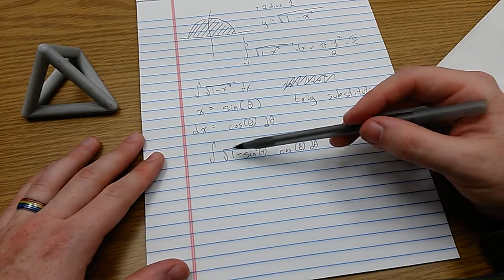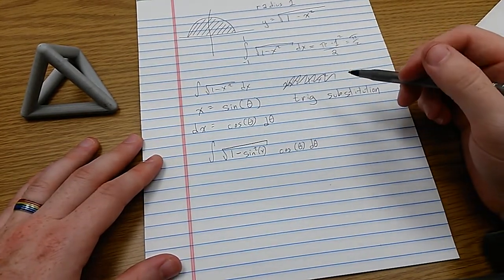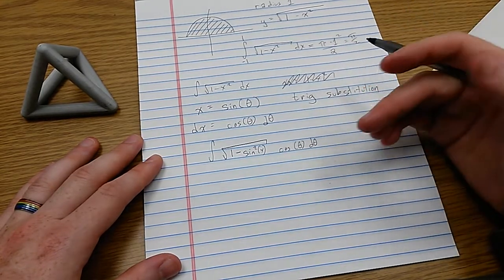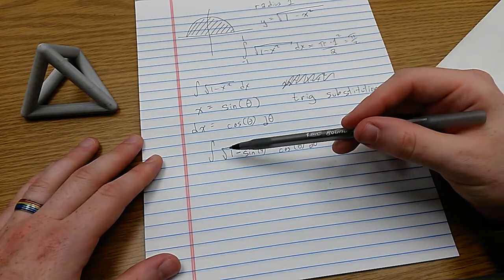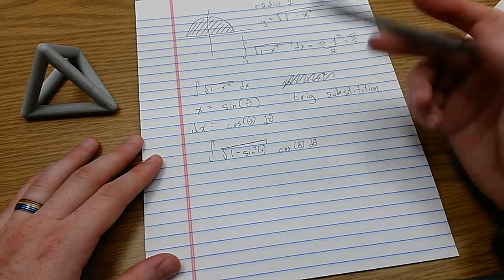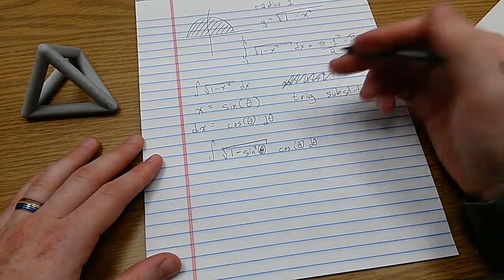So I still have this square root function, but I remember that cosine squared of x plus sine squared of x, or theta in this case, excuse me, is equal to 1.